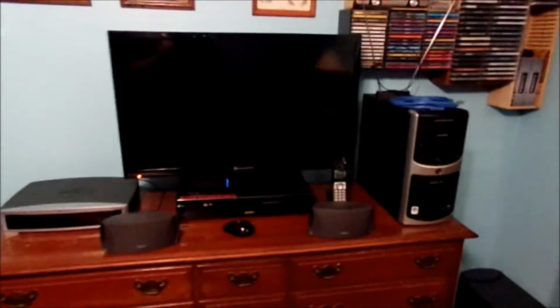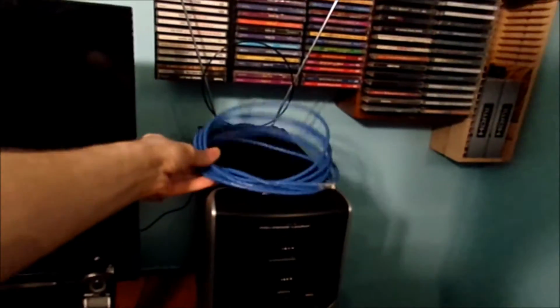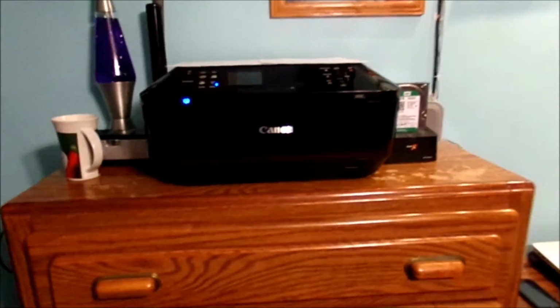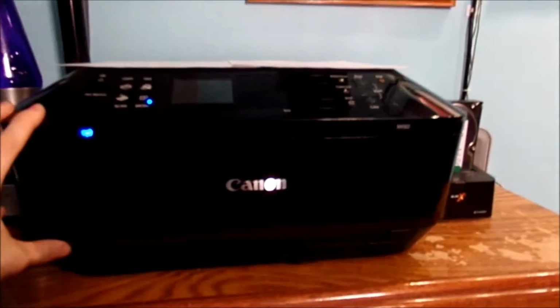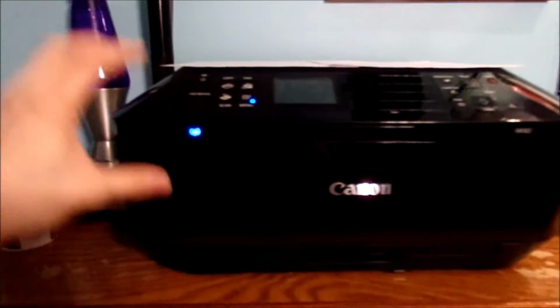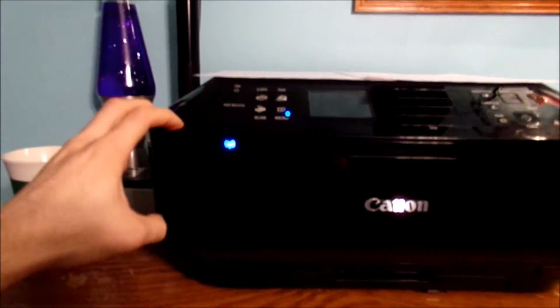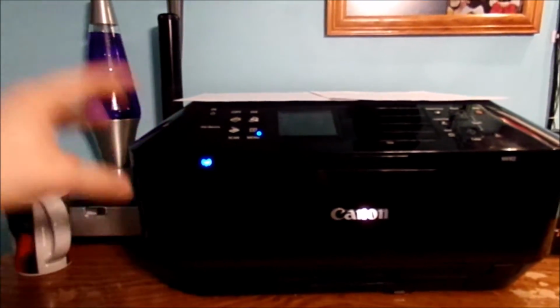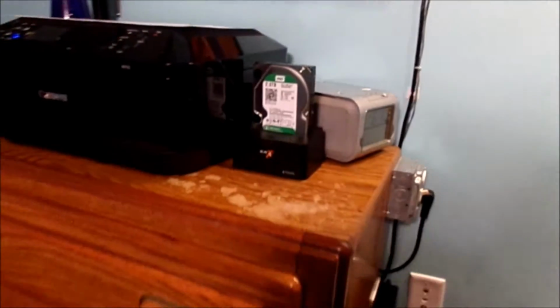But what uses the internet is this old PC. You can see a Cat5 cable right there. It's a good cable. And over here, we have my wireless Canon printer. It uses the internet as well to print wirelessly without being hardwired in. But my hard drive does not.